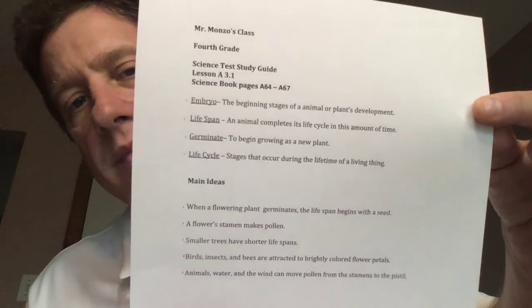This is our study guide for the week. This is online. So make sure you study this for your quiz. Some of the words on here are embryo, the beginning stages of an animal or plant's development. Lifespan, an animal completes its life cycle in this amount of time. Germinate, to begin growing as a new plant. Life cycle, stages that occur during the lifetime of a living plant.